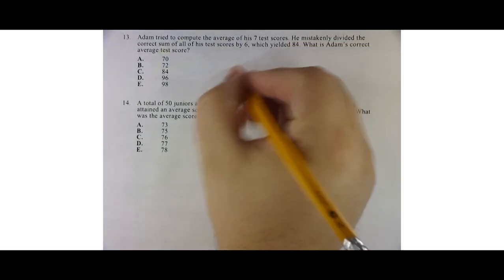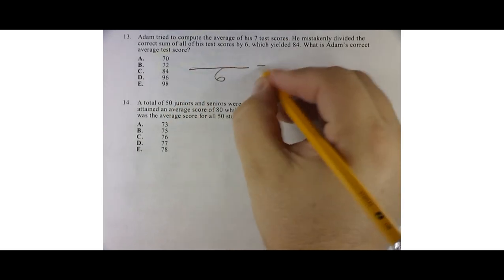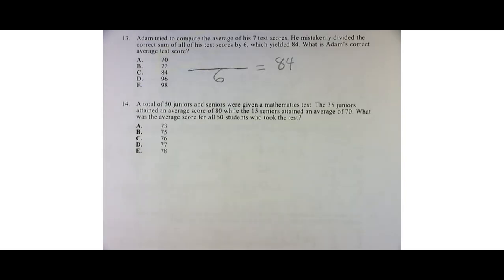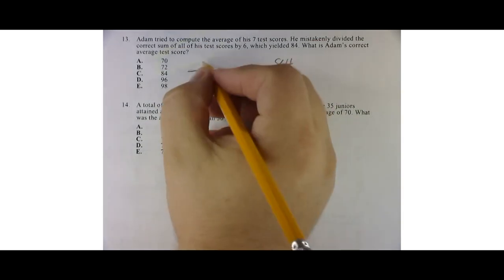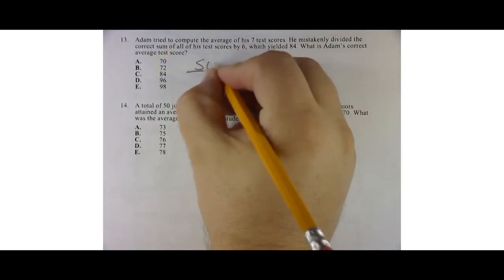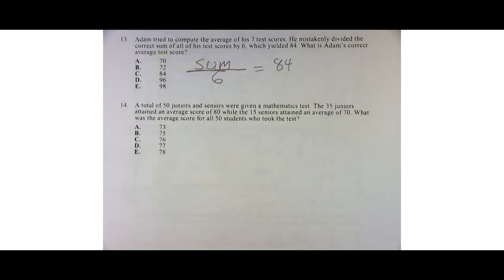Okay, so what we have here is some number divided by 6 equals 84%. That's how he did it accidentally. And he tried to compute his average of his 7 test scores. So the first thing we need to do is figure out what the sum is. I'm going to write the word sum. I could put a variable there if I wanted to. But this is the sum of all of his scores.